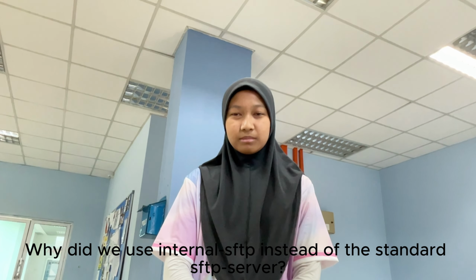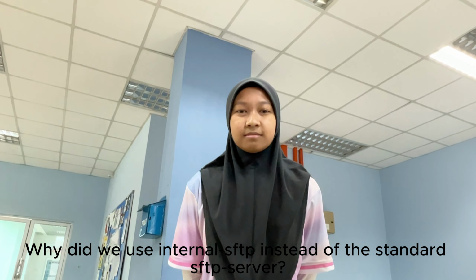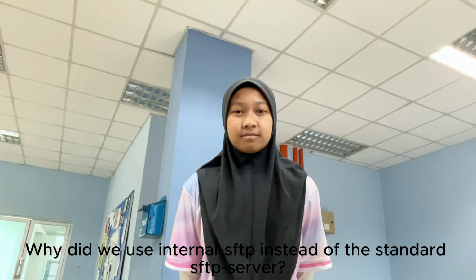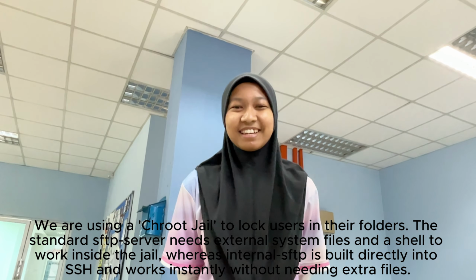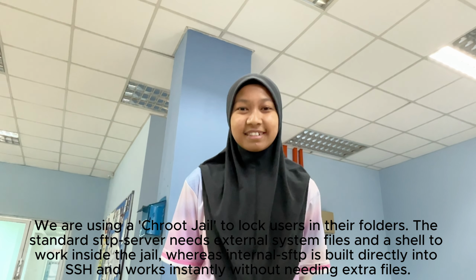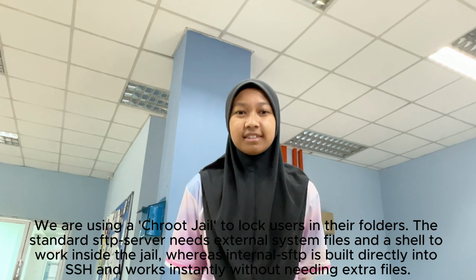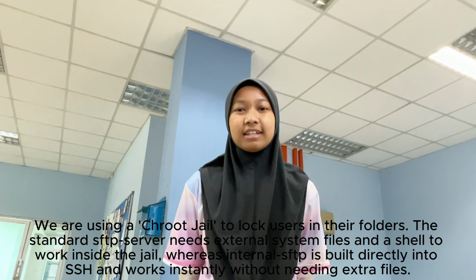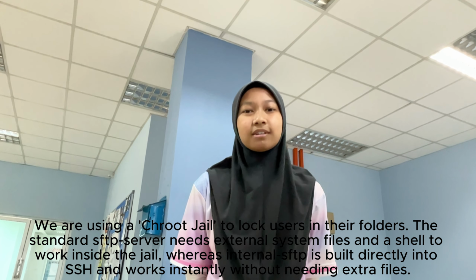So my first question is, why did we use internal SFTP instead of the standard SFTP server? This is because we are using a chroot jail to lock users in their folders. The standard SFTP server needs external system files and a shell to work inside the jail, whereas internal SFTP is built directly into SSH and works instantly without needing extra files.